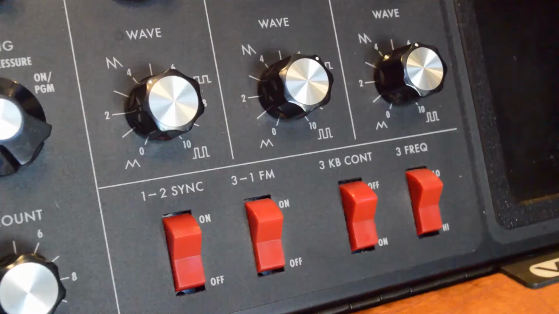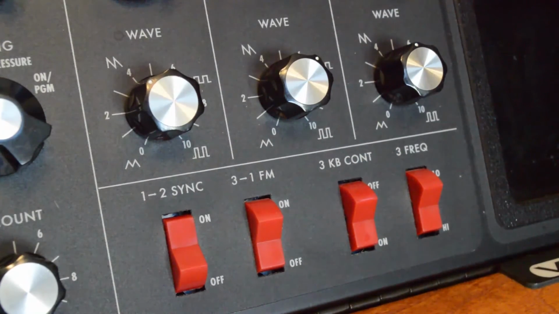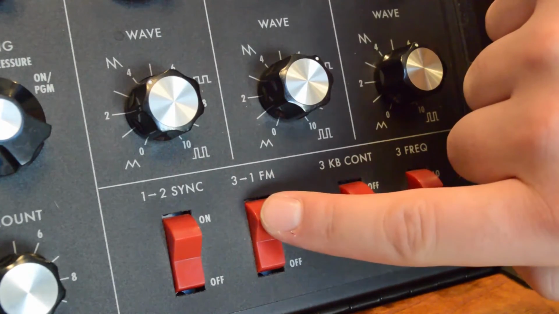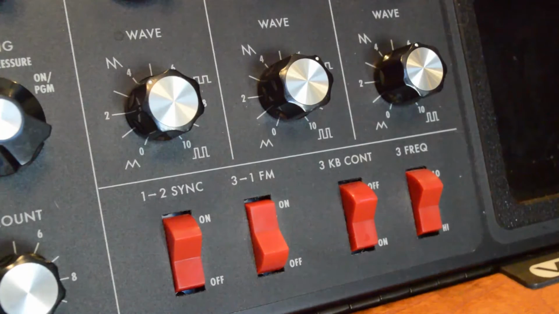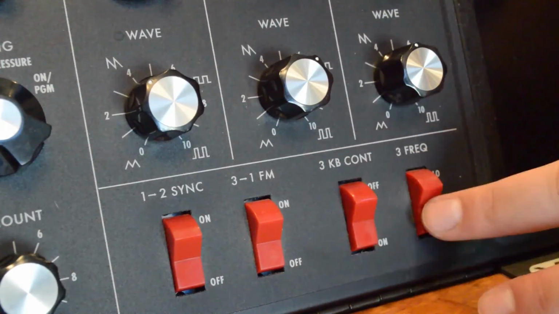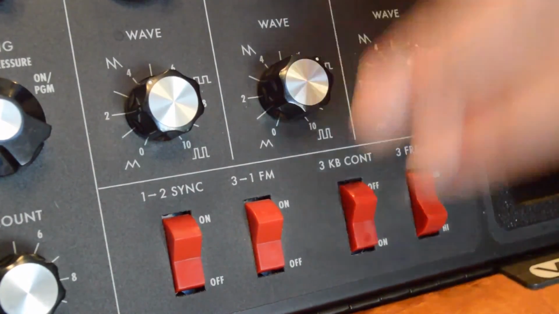Next, the Voyager features a few modifiers. The first is the ability to hard sync oscillator 2 to oscillator 1. The second modifier allows oscillator 1 to have its frequency modulated via oscillator 3. This function works in conjunction with the other two modifiers, which designate if oscillator 3's pitch is in the audio range or sub-audio range, and also if it's controlled via the keyboard.